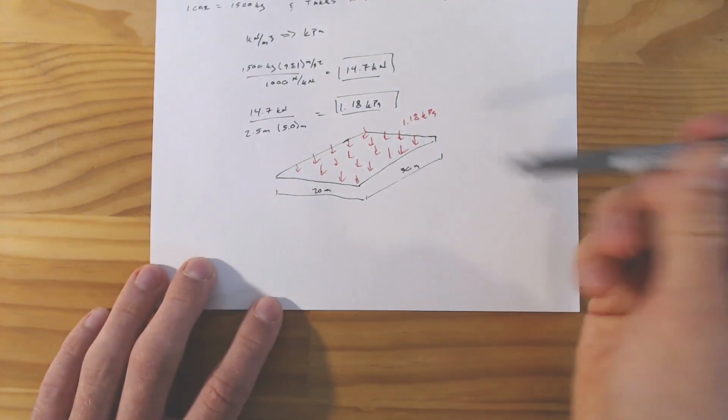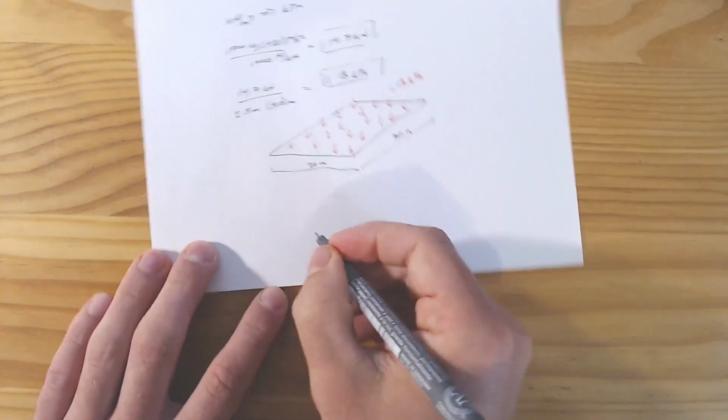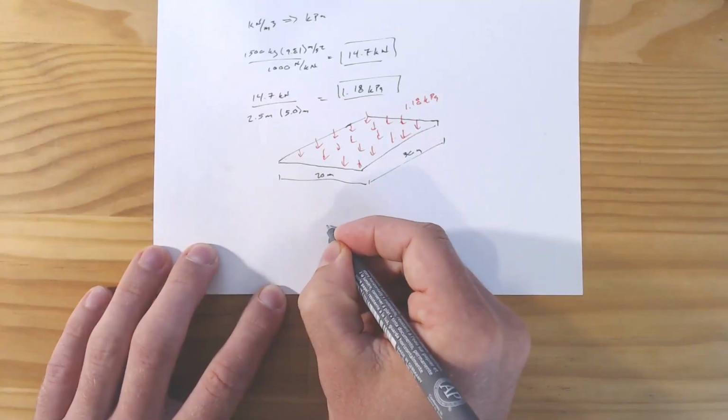So to go from this to our uniformly distributed load.